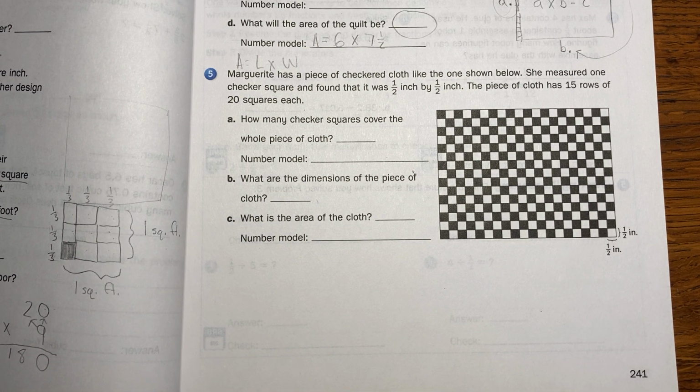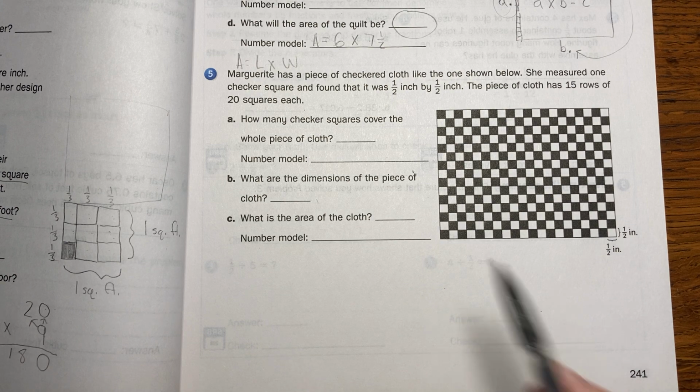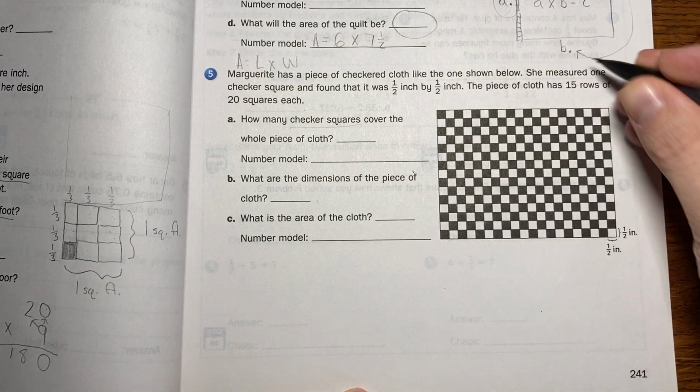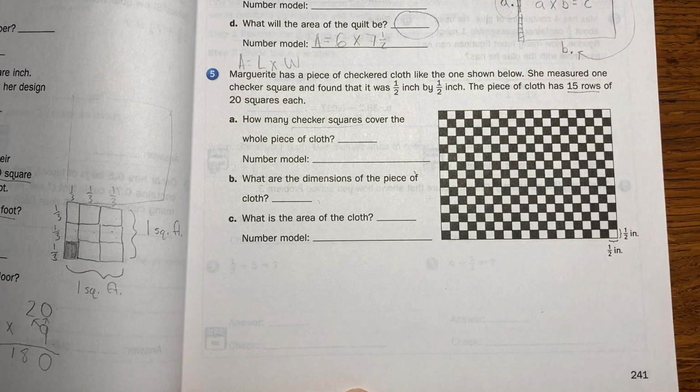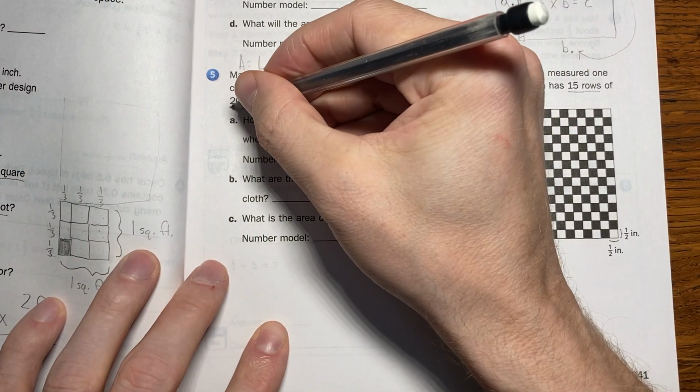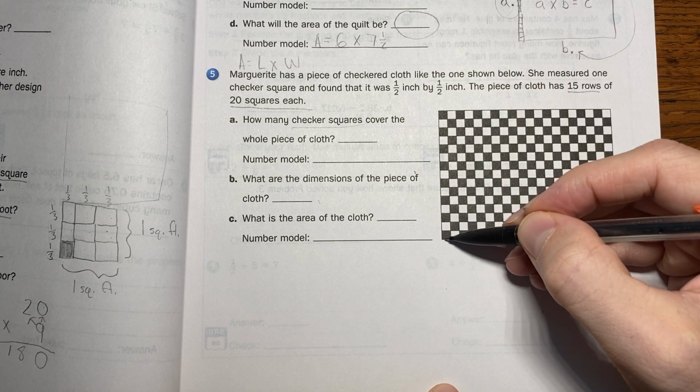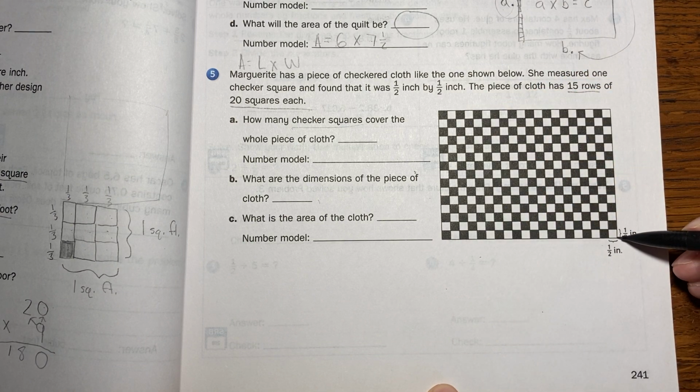I'm guessing they're going to want to know how many checker squares, and I'm guessing they'll also want to know the area at the end. So first, they already told us the dimensions in checker squares. They told us one is going to have 15 rows of checker squares, and the other will have 20.